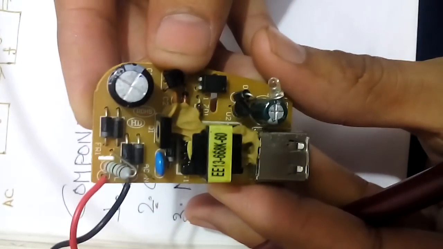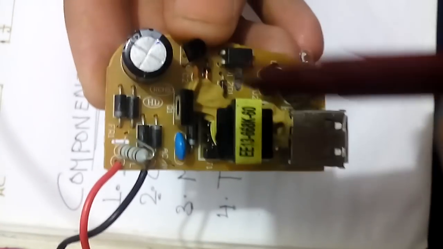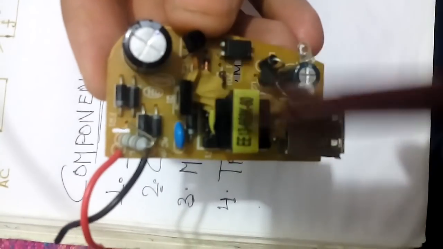This is a normal cell phone charger, and this is the inside part of a cell phone charger. First, I'll introduce you to all these components of a cell phone charger. What are all these electronic components? So we'll start from here. This is the input side of this cell phone charger.